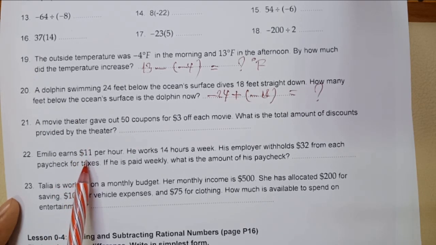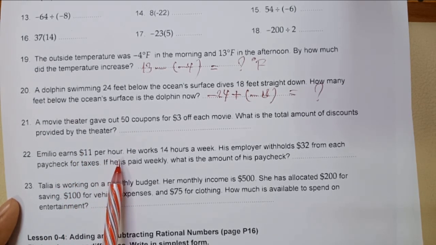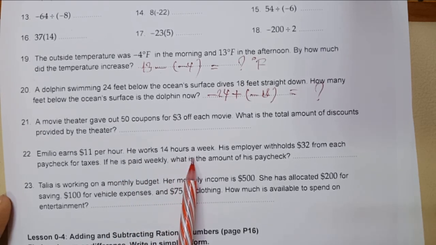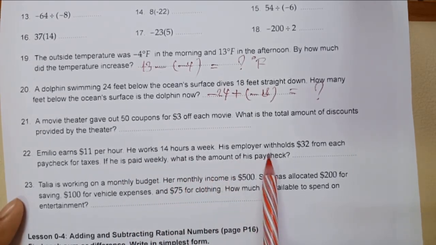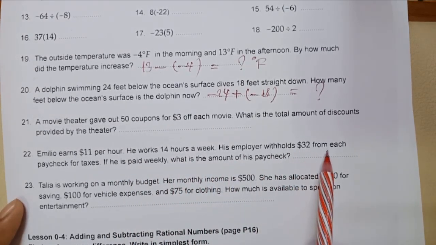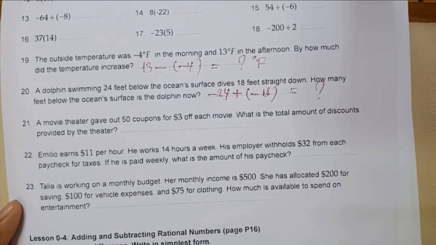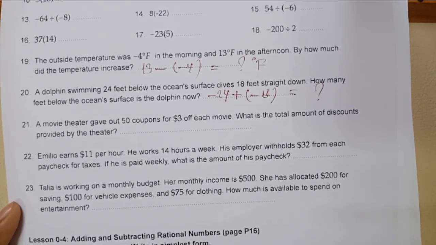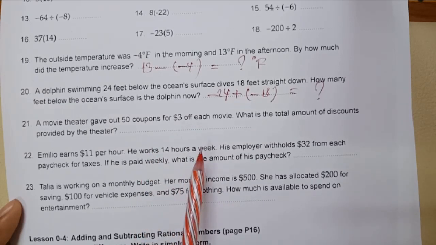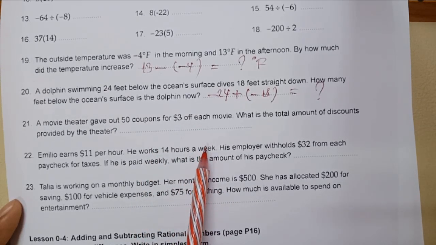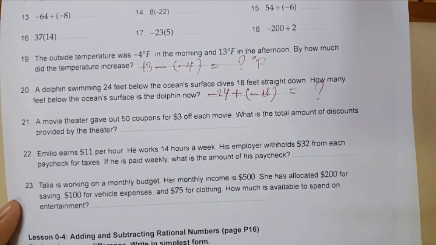Number 22. Earn $11 per hour, work 14 hours. The employee has $32 withheld from each paycheck for taxes. If he is paid weekly, what is the amount of his paycheck? Okay, to get the amount of his paycheck, you need to get how much he earned in all first.